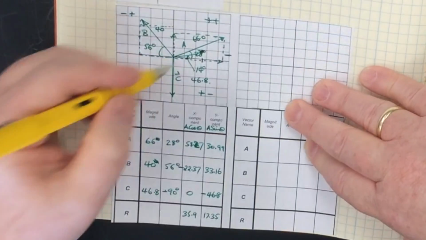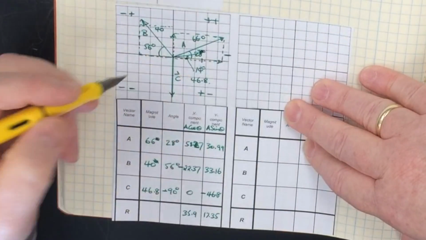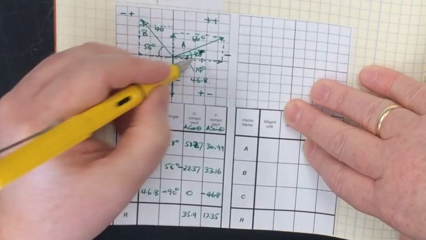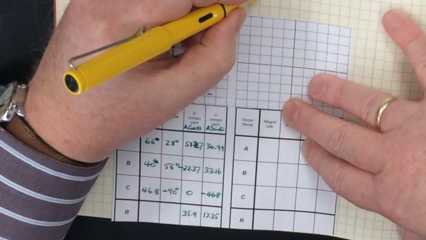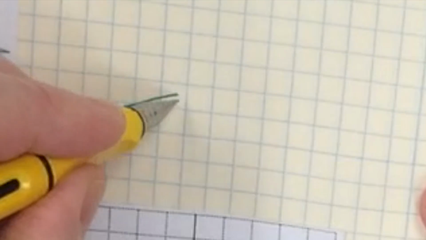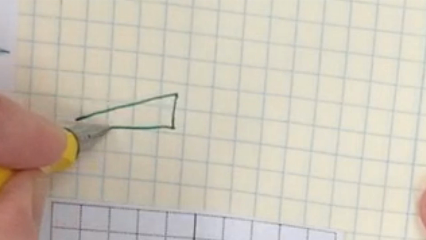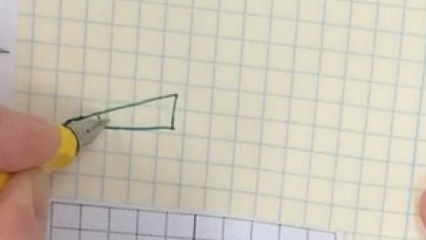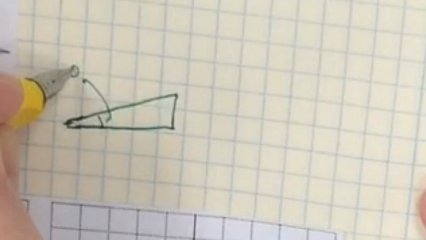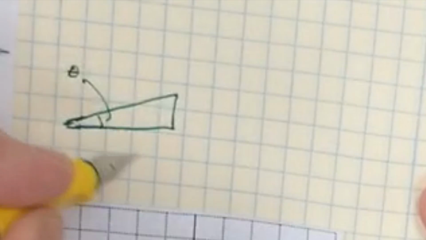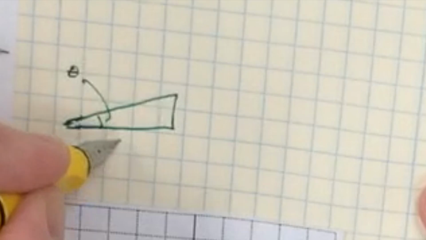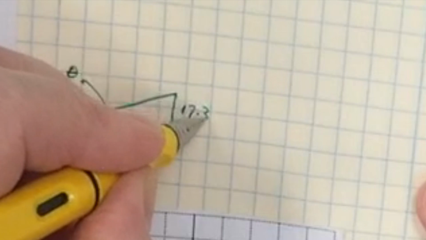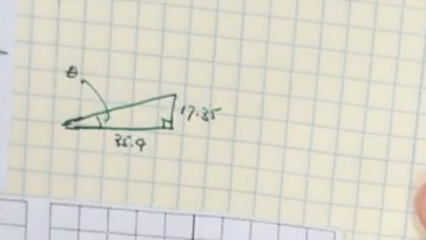So let's see how I would go about finding that angle. Well, for me, the easiest way to do it is to use tangent. Let me just redraw this little triangle out here. And again, if I'm always being consistent about going with respect to the x-axis, I've got a theta in here. I've got 35.9 here and a 17.35 here, and this is a right angle.